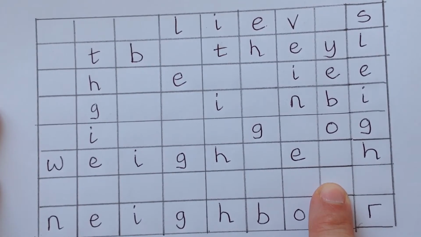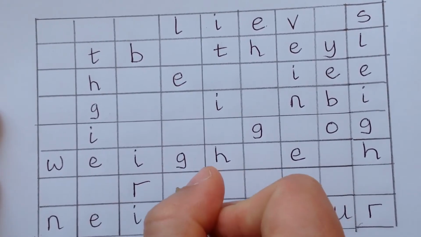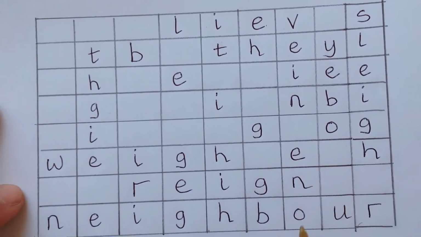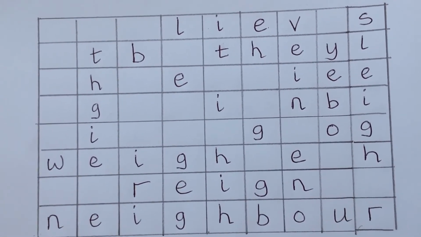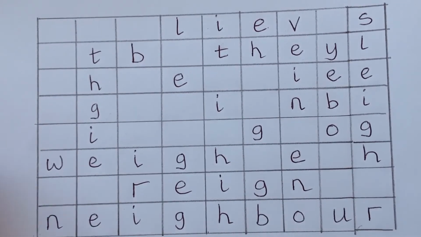Reign. Is there any crossovers I can do? I can't spot one. I've got enough backwards, so I'm just going to have a forwards one here. Reign. I can't believe I've managed to get them all into that grid, although I did have to cheat by adding an extra column.